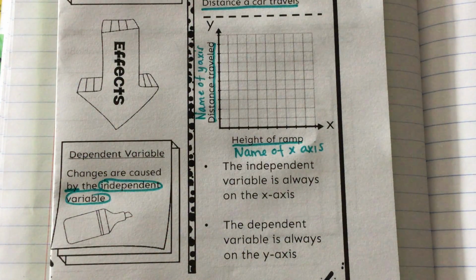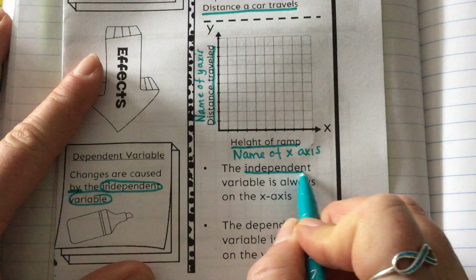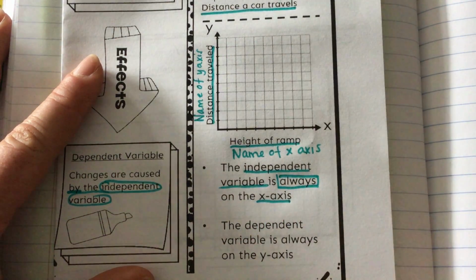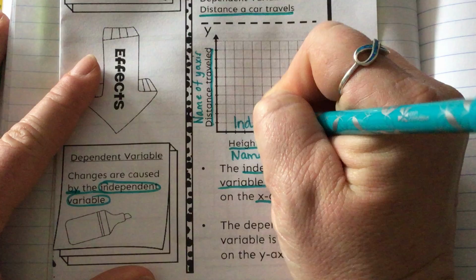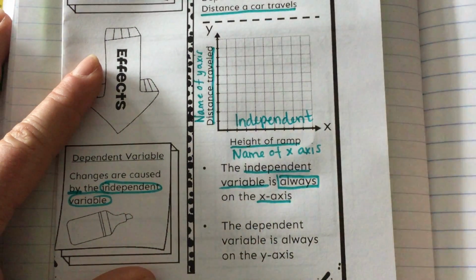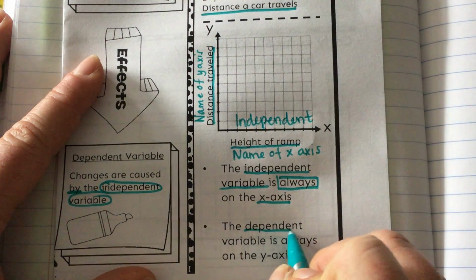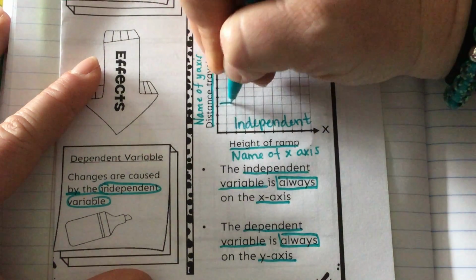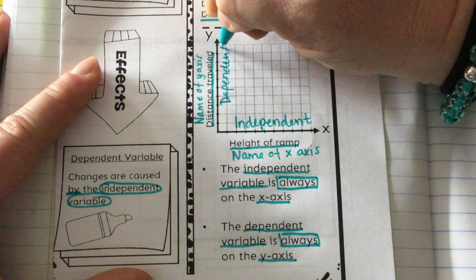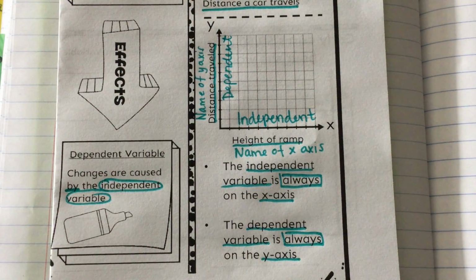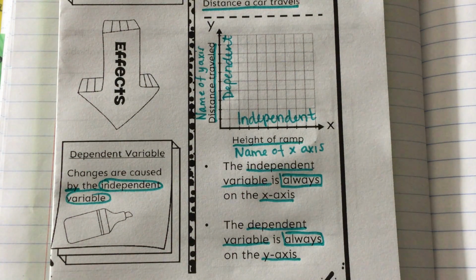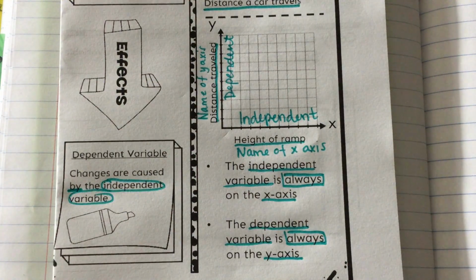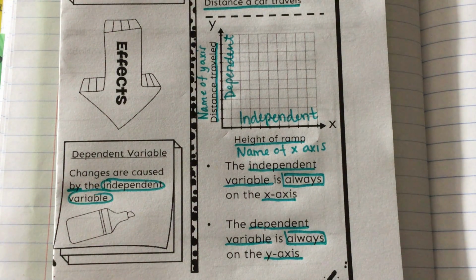The next two bullets are the most important thing to remember. Your independent variable is always going to be on the x-axis. So this is your independent right here. And the dependent variable is always going to be on your y-axis. So this is your dependent. It is always, always, always going to be there. No matter what the situation is, your independent will always fall on the x, and your dependent will always fall on the y. All right, give me a thumbs up so I know we can move on.